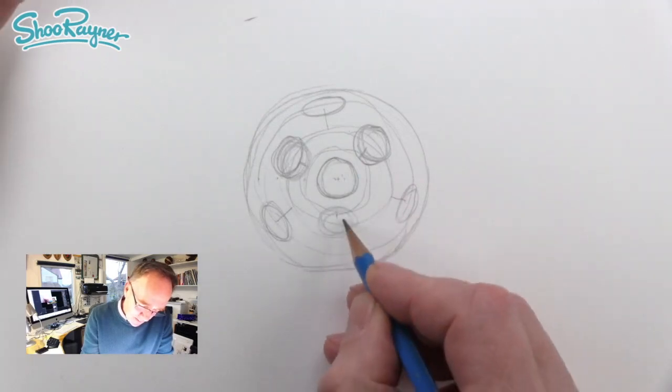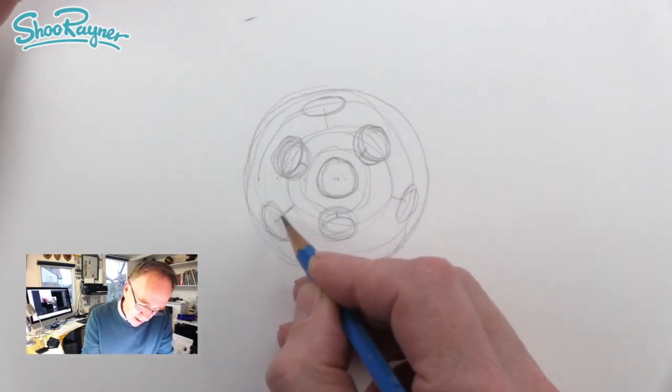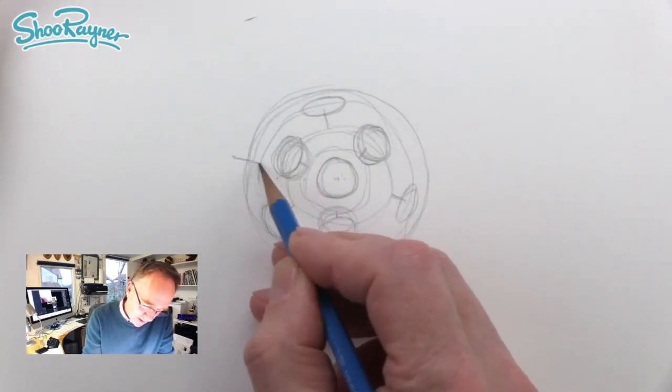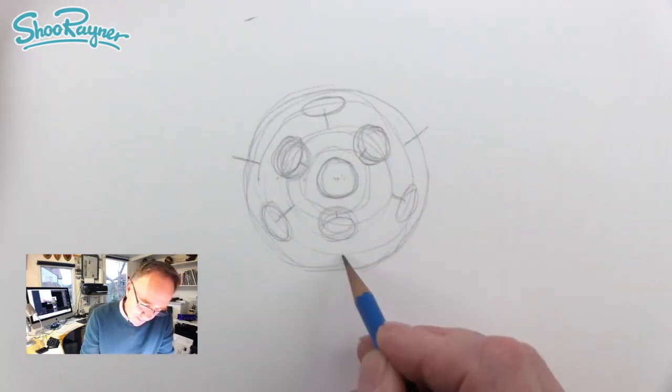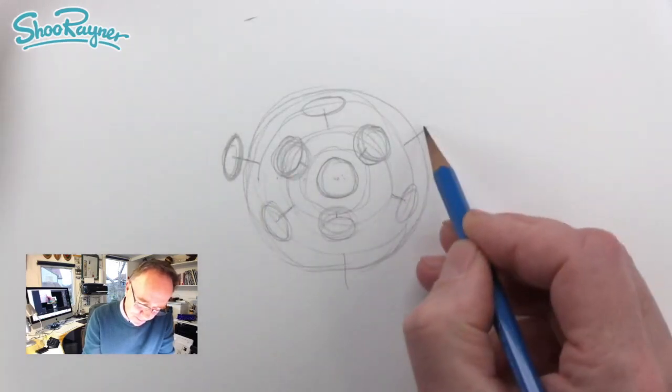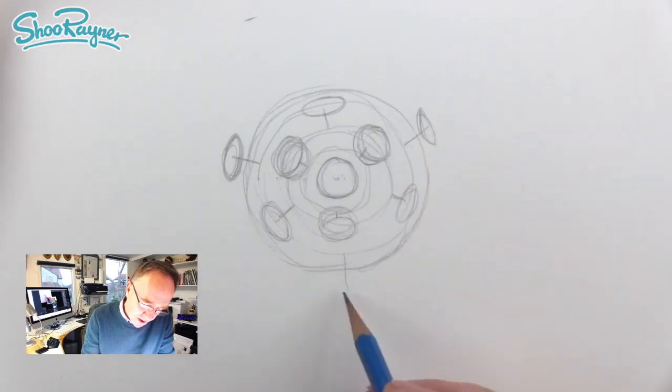Now, in fact, I think this one probably wants to be more out there, because we want these stalks as well there, and then we're going to have another 1, 2, 3 sticking out there, and these are going to be really much more squashed like that.